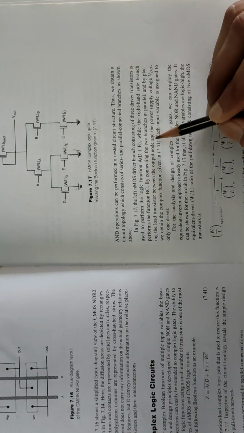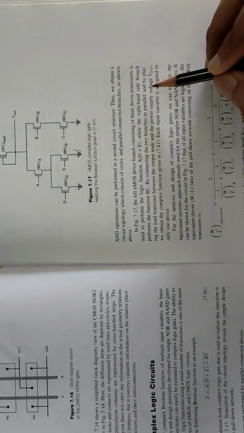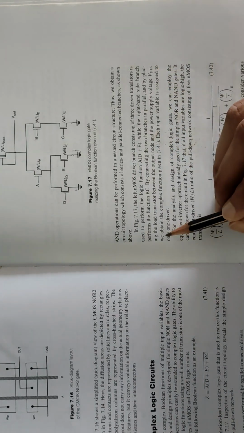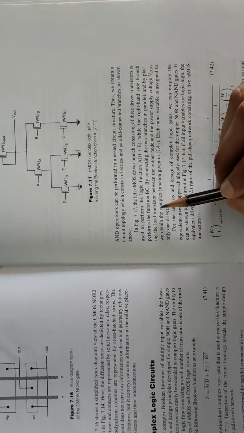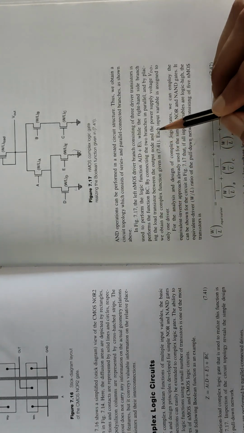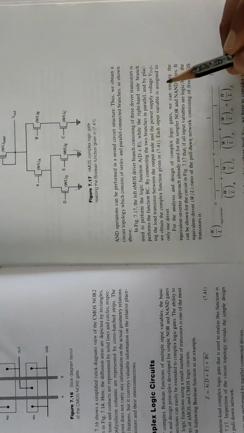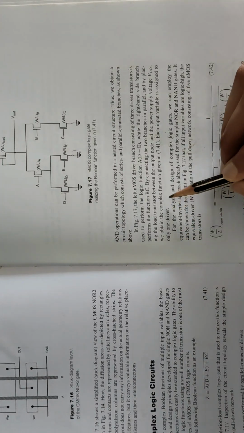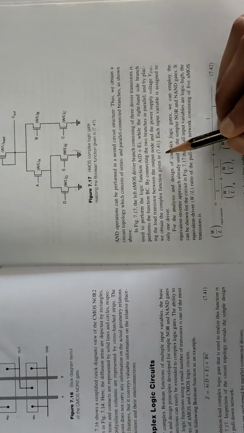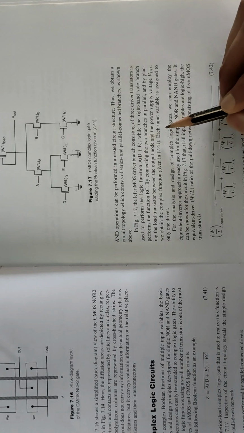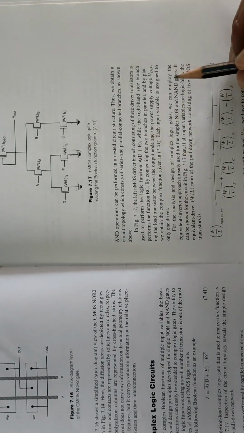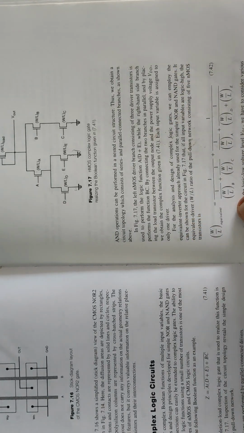By connecting the 2 branches in parallel and by placing the load transistor between the output node and the power supply voltage VDD, we obtain the complex function given in the equation. Each input variable is assigned to only one driver.